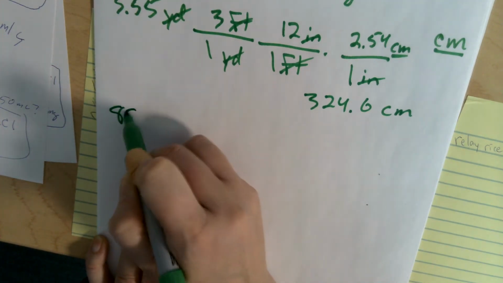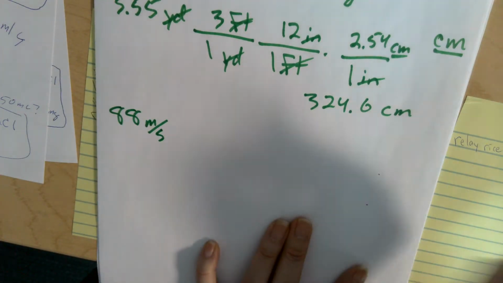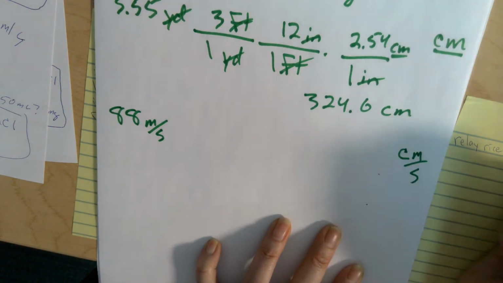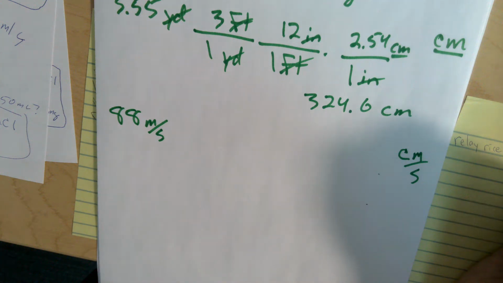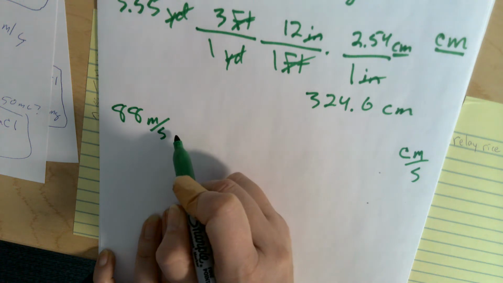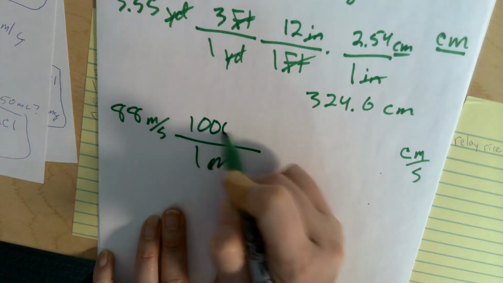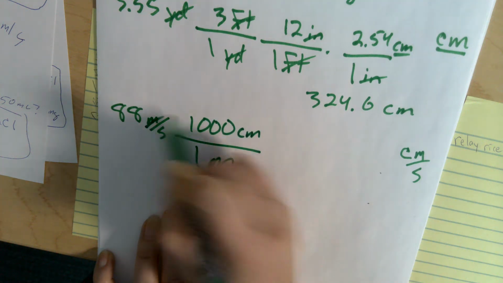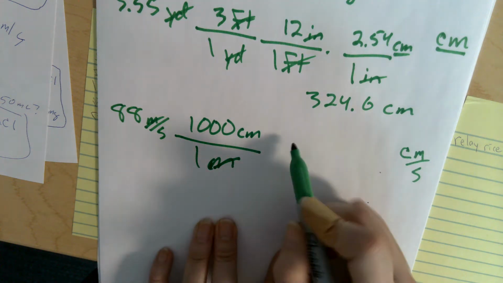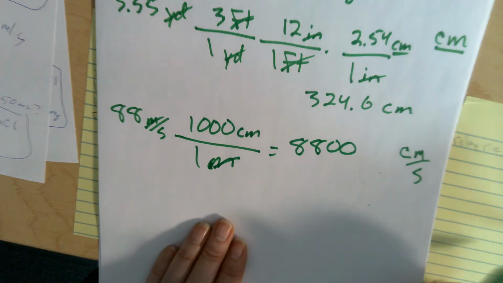If we are going 88 meters per second, and we want to know how many centimeters per second we're going, we need to turn meters into centimeters. So in 1 meter, we have 1,000 centimeters. So the meters cancel out, and then we will be ending up with centimeters per second. So that's just 8,800 centimeters per second.